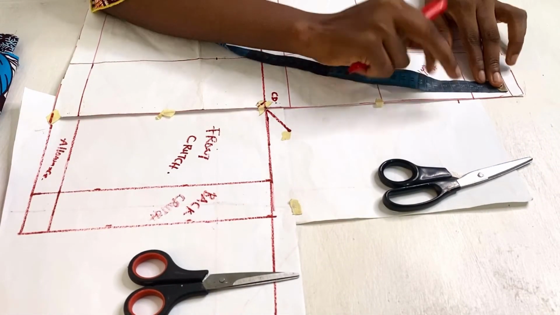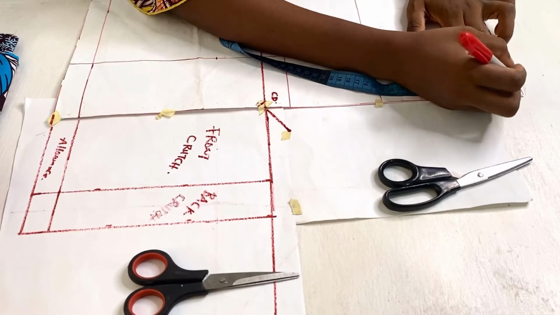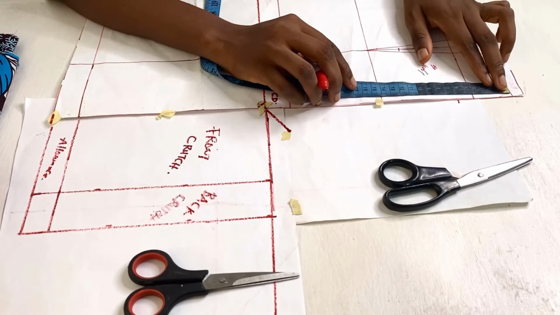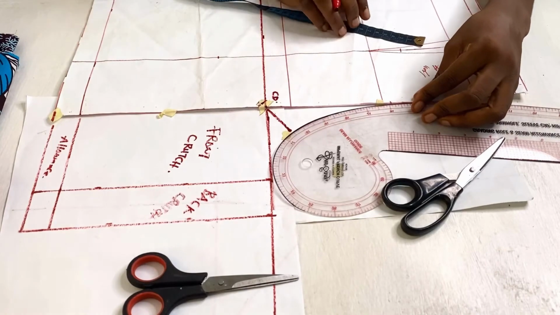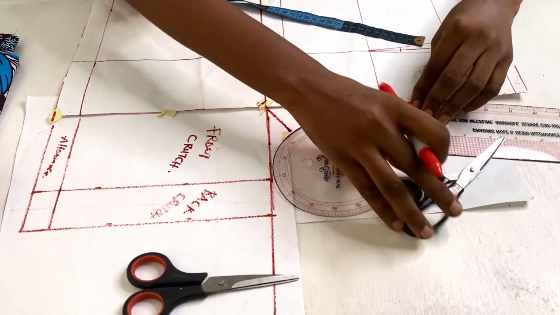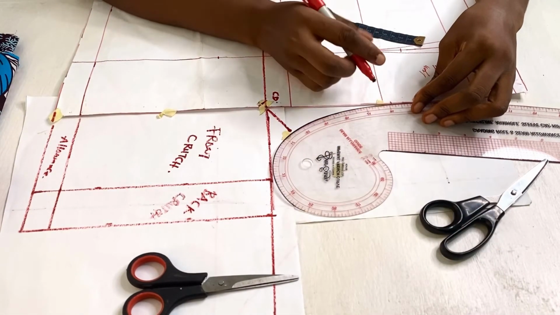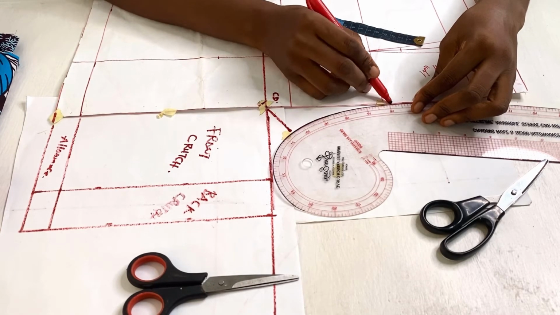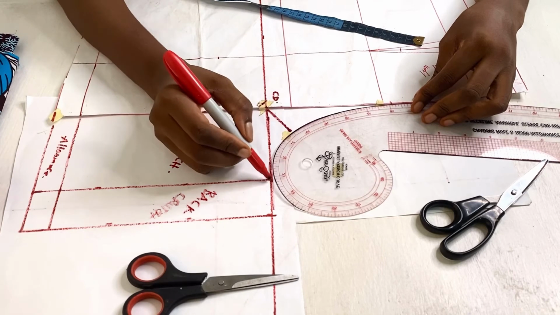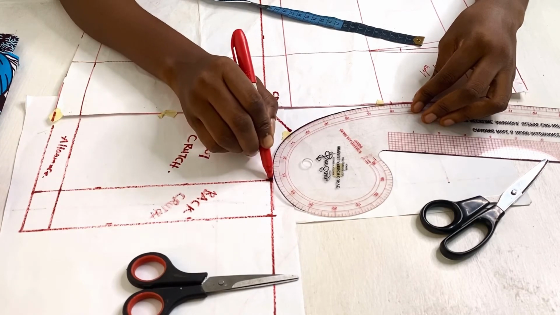So from the top here is an allowance. That is my waist allowance. So 13.3 down. To place your French curve, this is what you do. You place it to touch your crotch depth measurement divided by 2 here. It touches here and also touches your front line here.